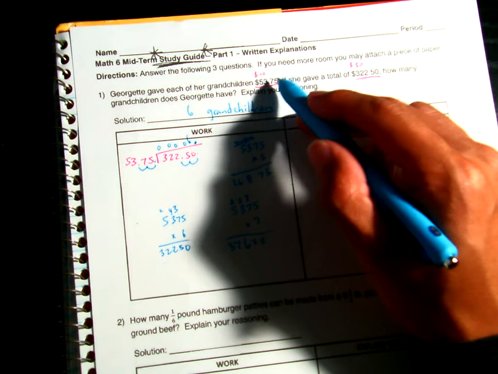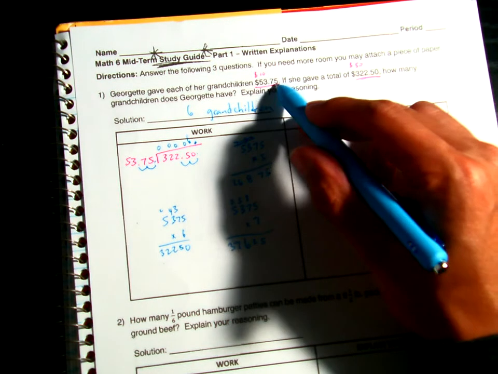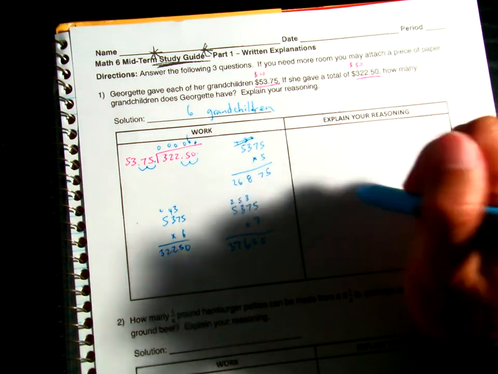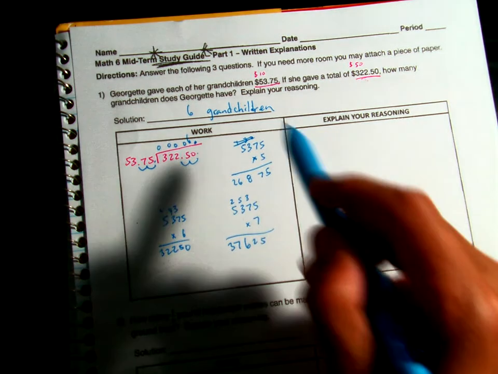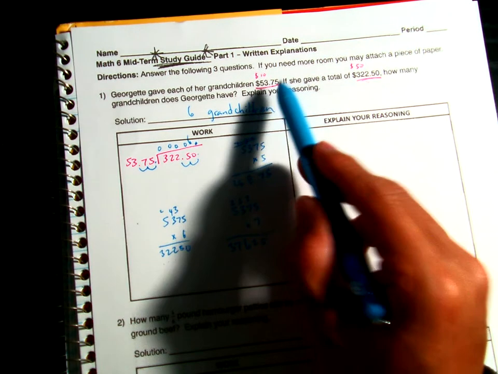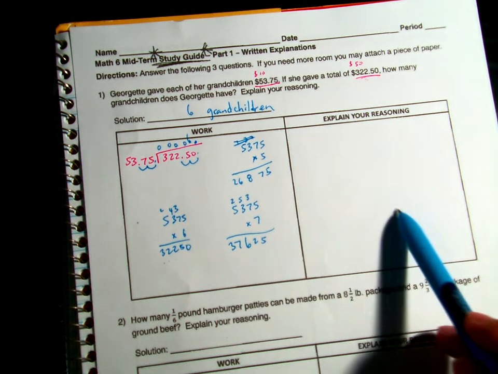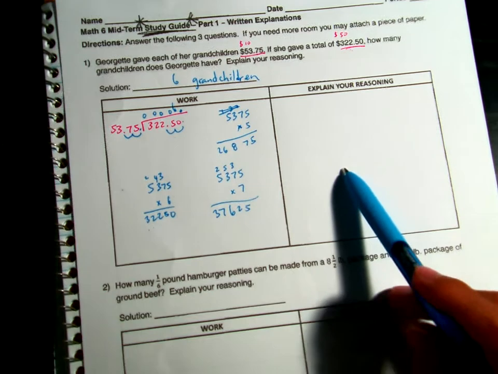322.50, and she had 5375 grandchildren, so you divided this number by this number, and that gave you the number of grandchildren. And you could even say that if you multiply 6 times 5375, that you would get 302.50, and that's how you checked your answer. You can explain that in your reasoning as well.